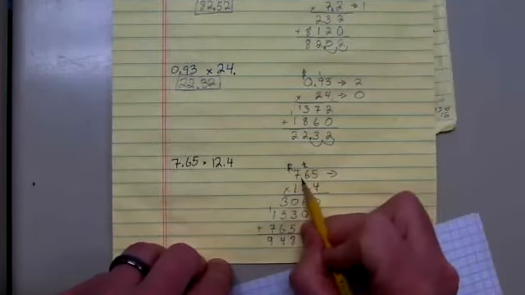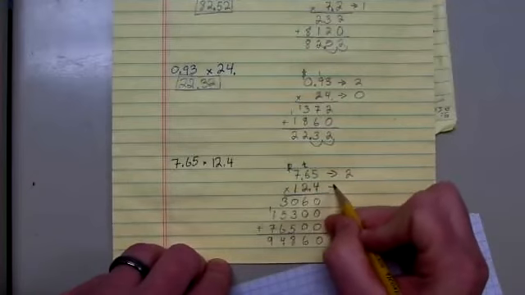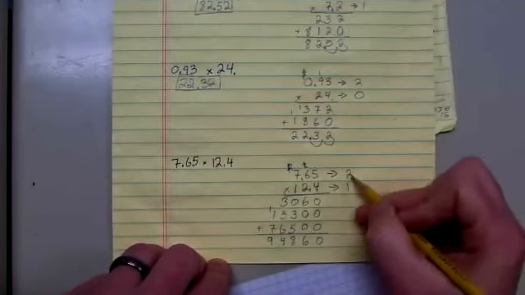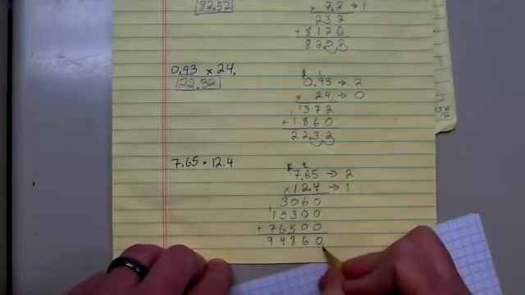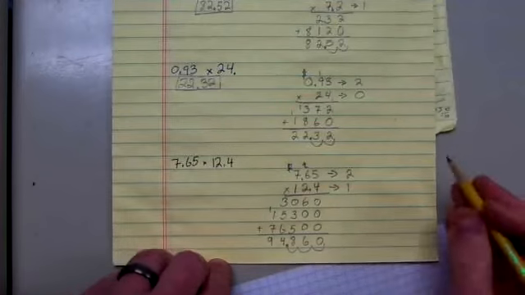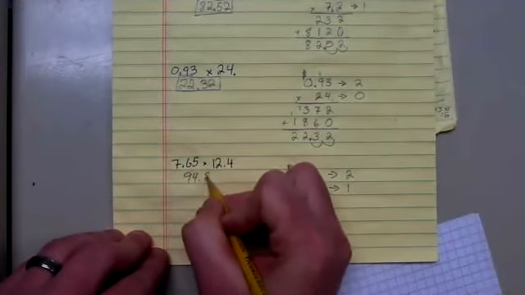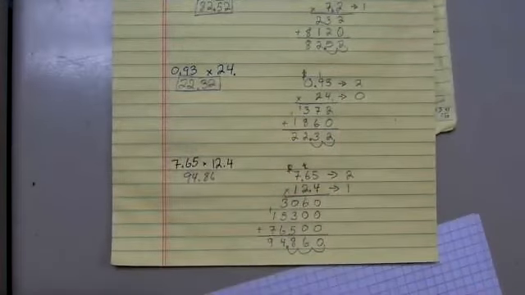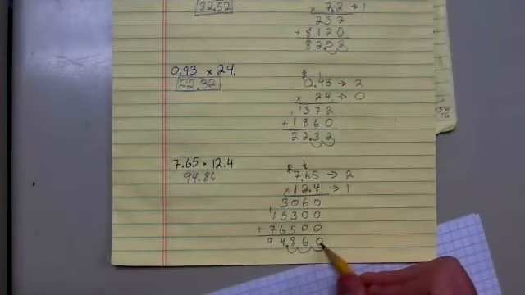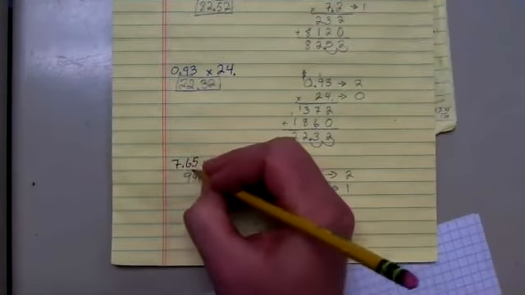How many digits are to the right? 1, 2. How many digits are to the right of that one? 1. 2 plus 1 is 3. So I move my decimal over 1, 2, 3 spots. So my answer is 94.86. You don't need the 0 on the end. If there's a 0 on the very end, you do not need that. If you want to add it, you can.